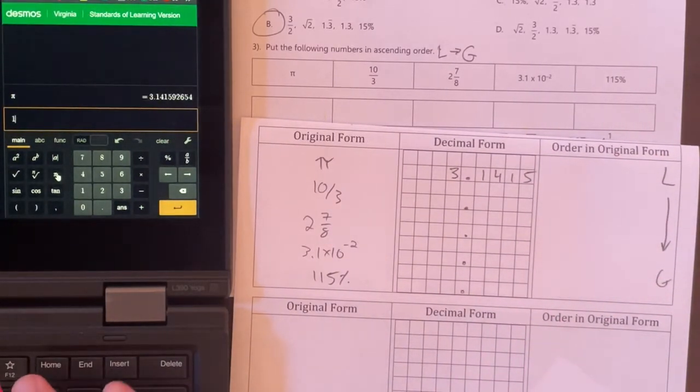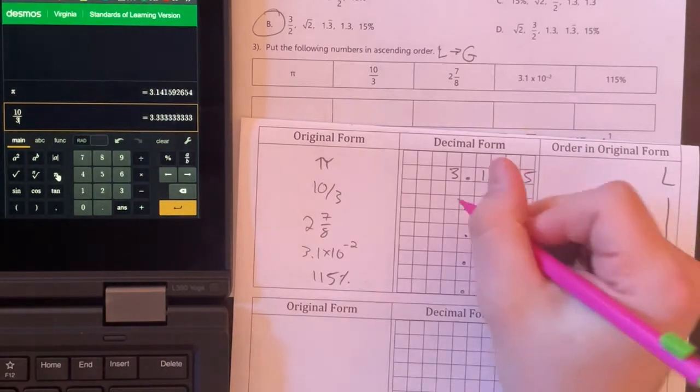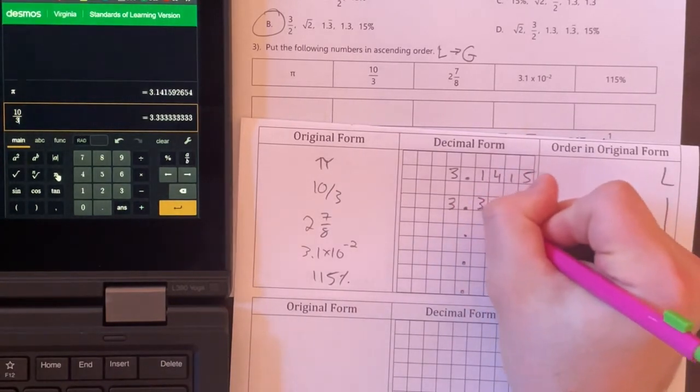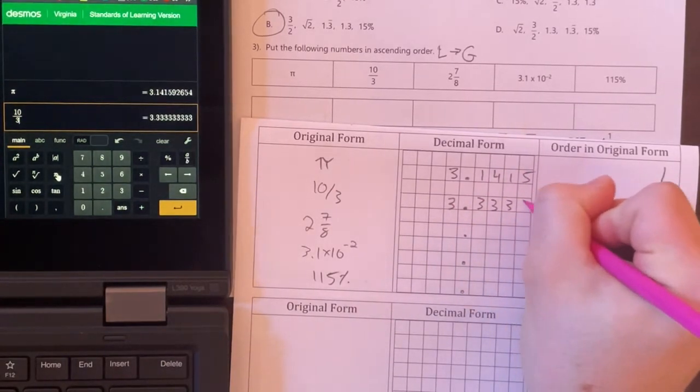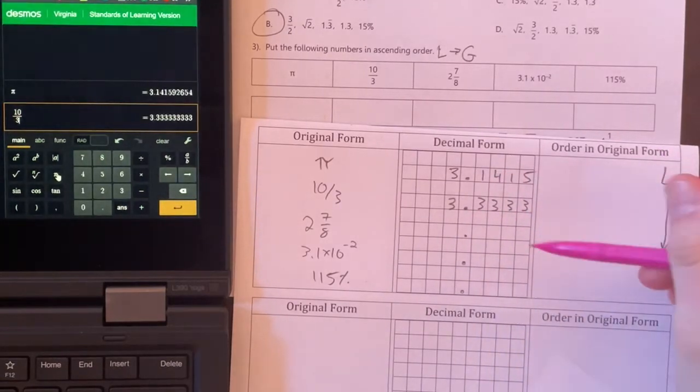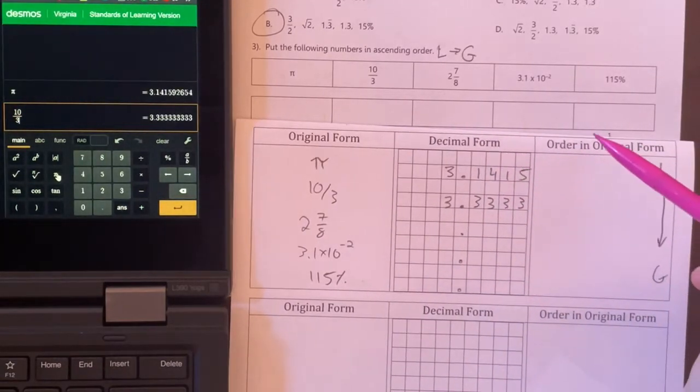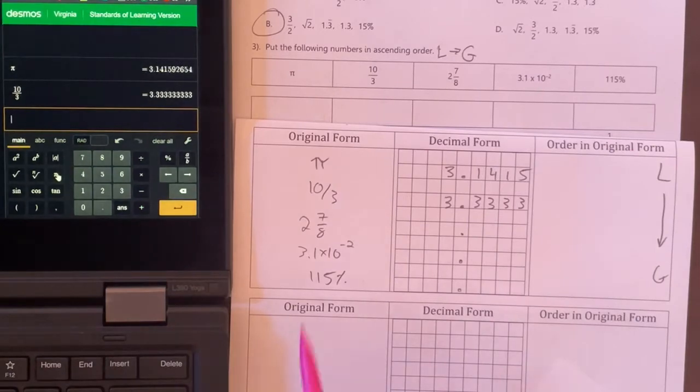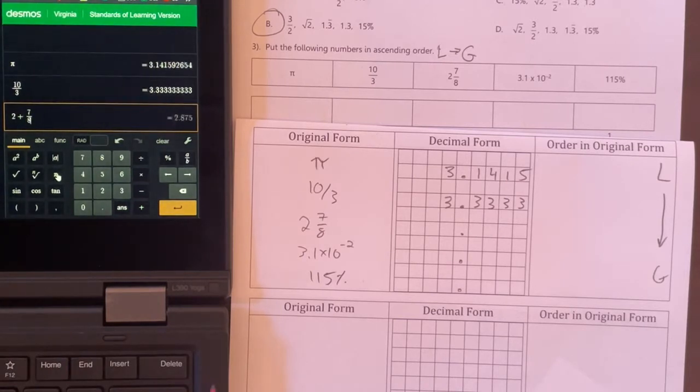For the second one, we have 10/3, so it's going to be 3.3 repeating. Again, make sure that you are filling those in appropriately. If it wasn't repeating, you'd have to put in those zeros. For the next one, how do we put our mixed number into decimals? Well, you have to be careful. Since it's a positive number, I'm going to have plus. So it's saying 2 and we would say 7/8.